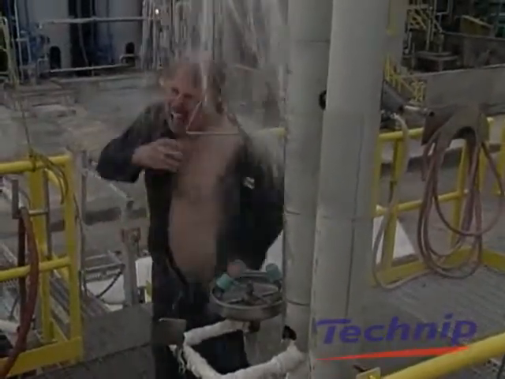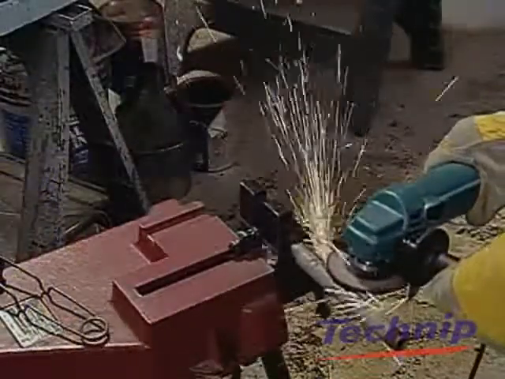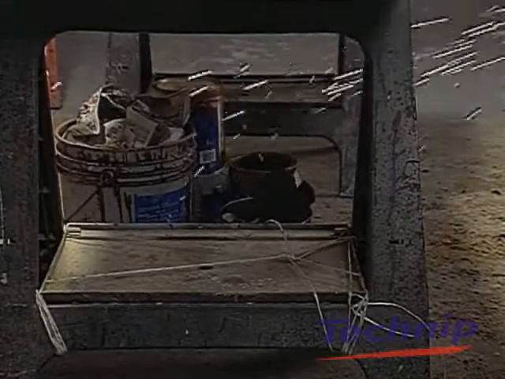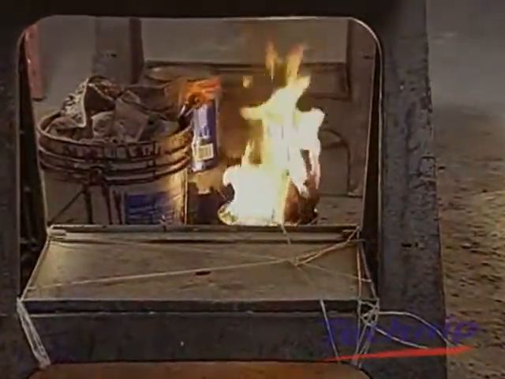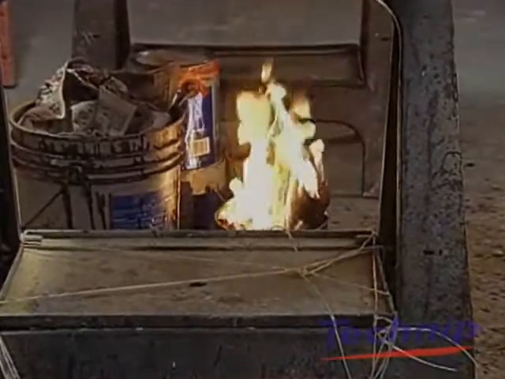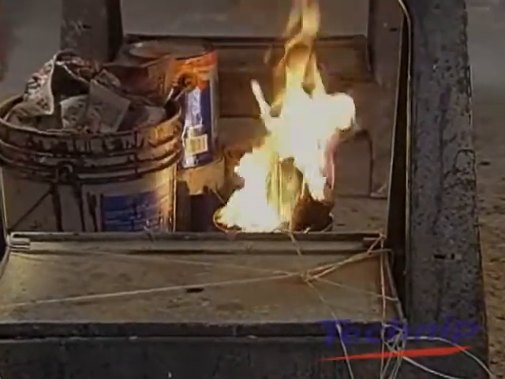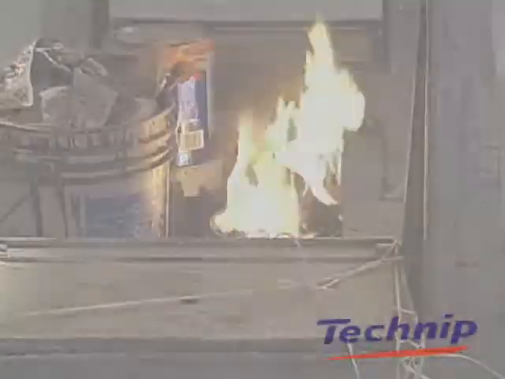In case of a solvent spill or fire, do not try to handle it by yourself unless you've been properly trained and the situation is manageable. Evacuate the area and alert your supervisor. Do not enter the area again unless authorized to do so.